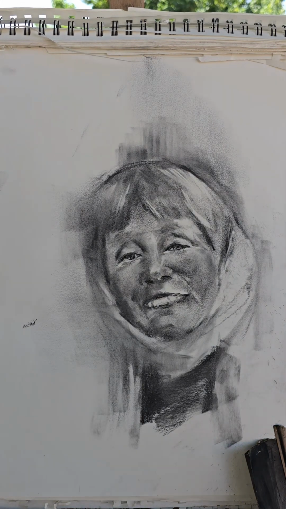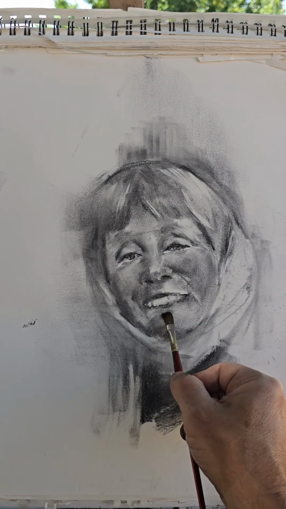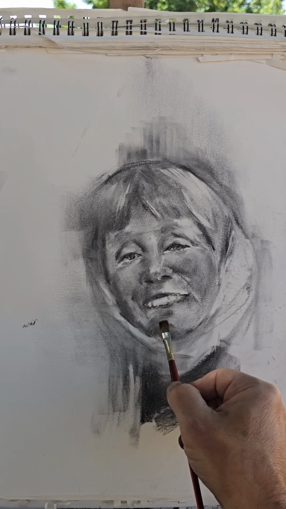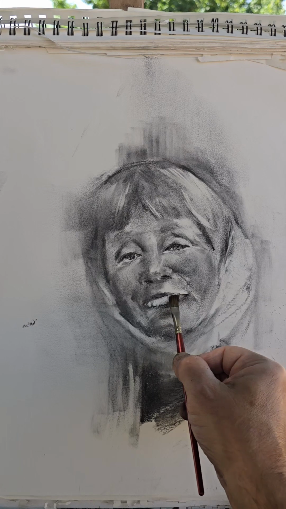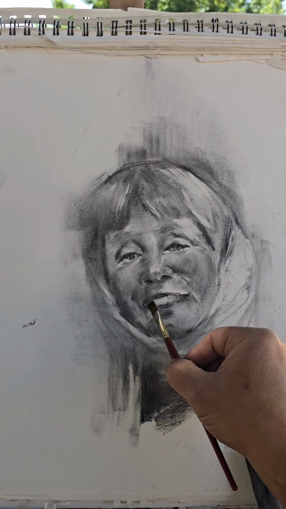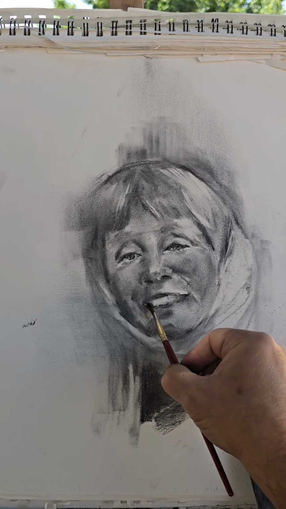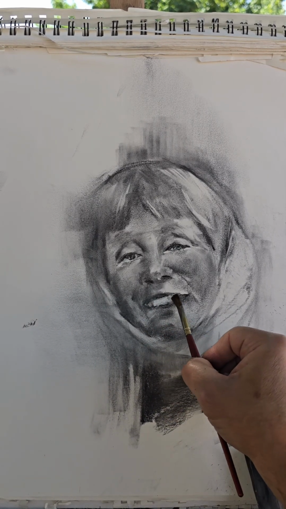Okay, I think I need to drop that a little bit more here, under the lower lip. A bit of a darker tonal value on the teeth, but not the front teeth. You can darken the side where the lip ends, but not the front teeth.